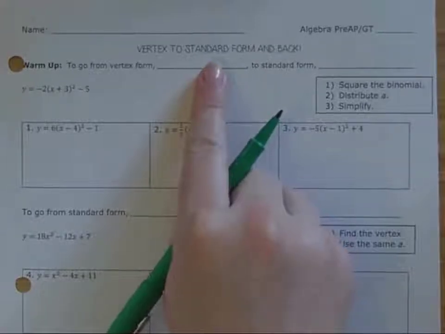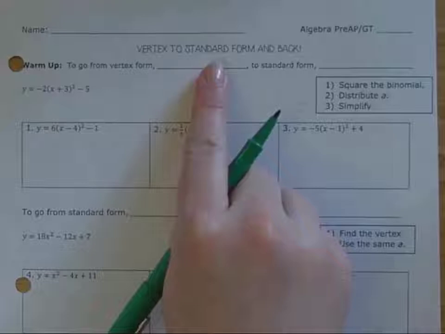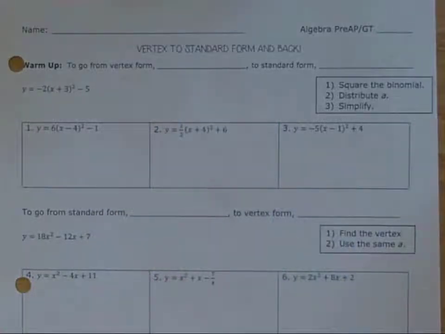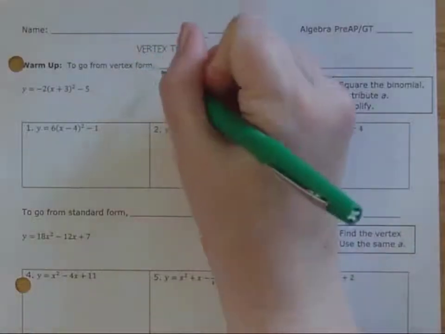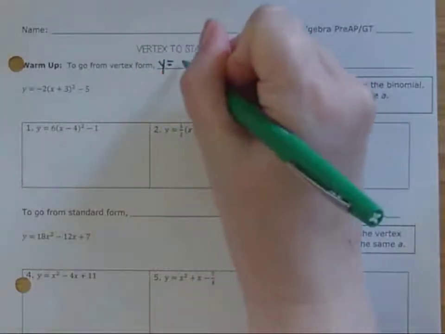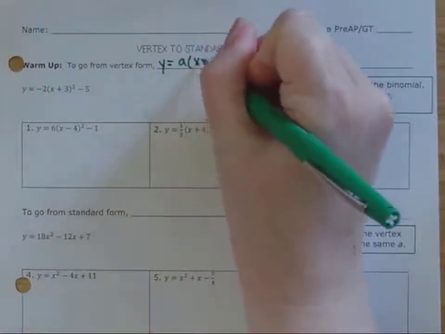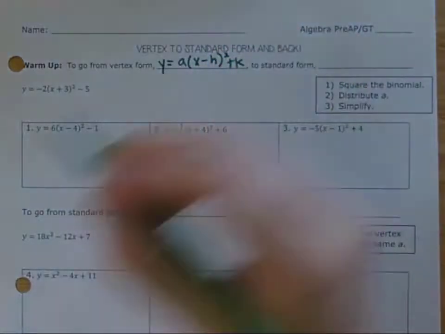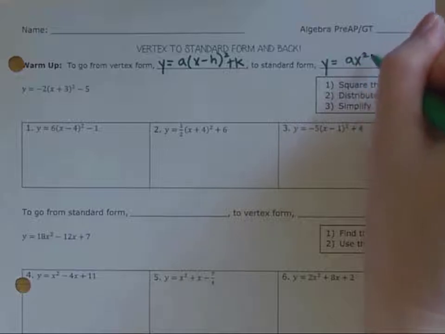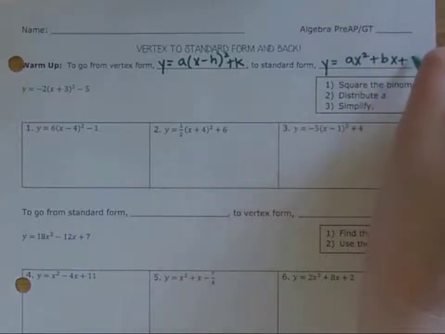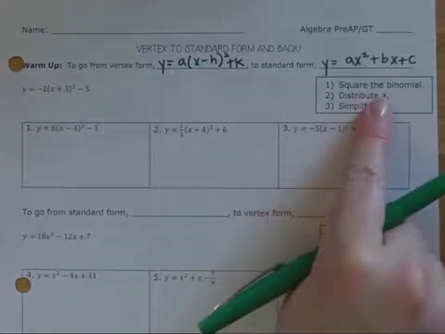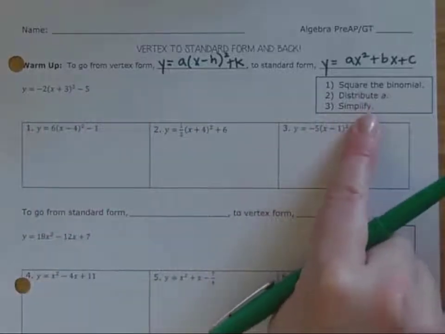And it's so important to be able to recognize equivalent forms of functions that we're going to make sure everybody's on the same page with that. So to go from vertex form, which is y equals a times x minus h squared plus k, to standard form, the steps are to square the binomial, distribute your a, and then simplify.